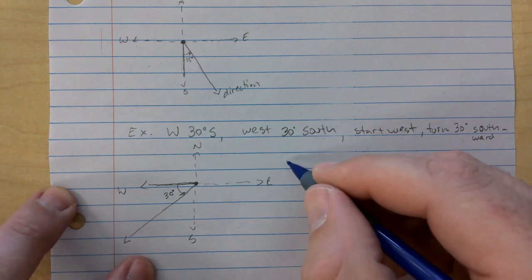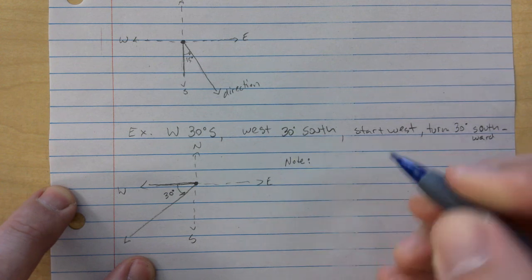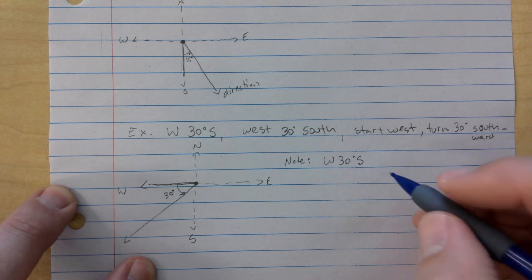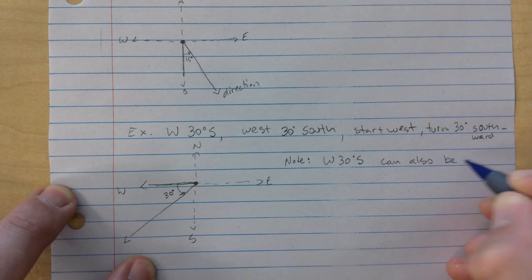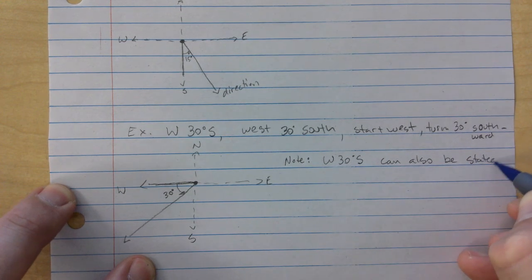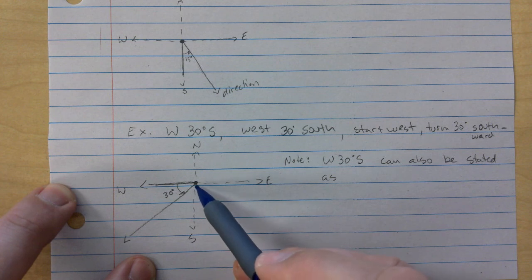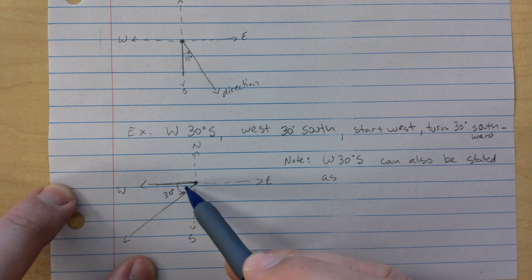And then I will say this. Note, west 30 degrees south can also be stated as, notice this, if you were to start south, you know that between the west and the south, there's a 90-degree angle there, right?